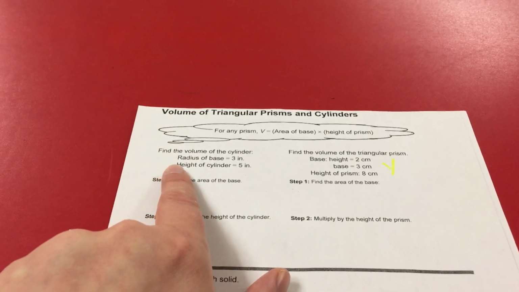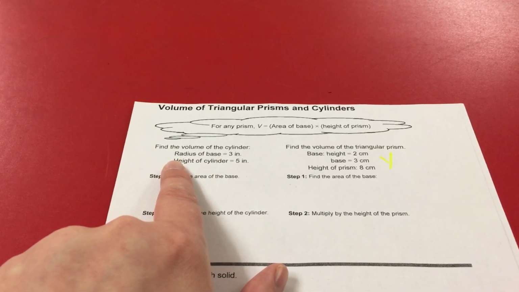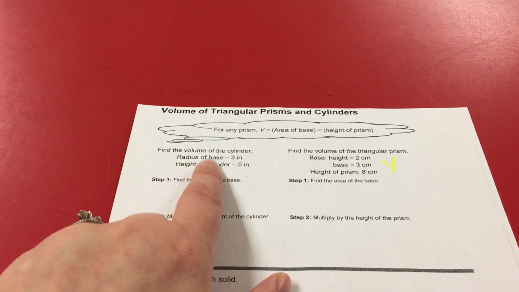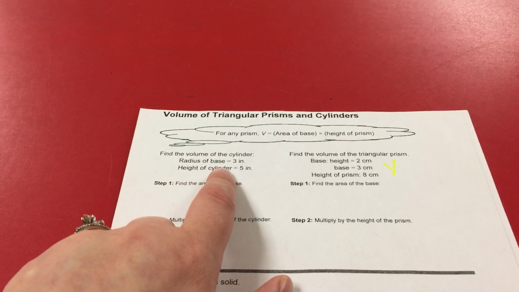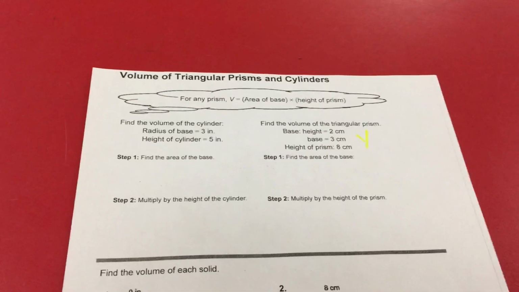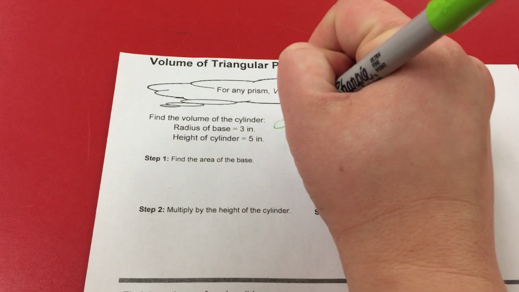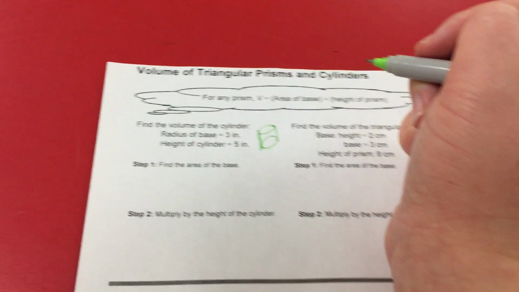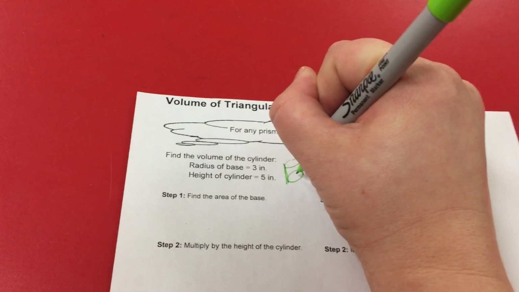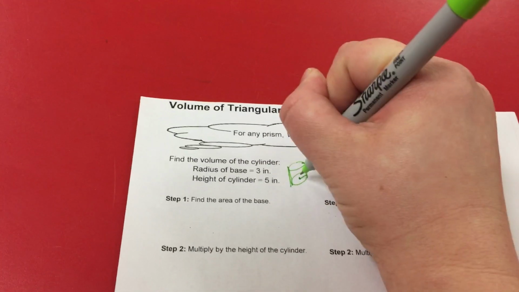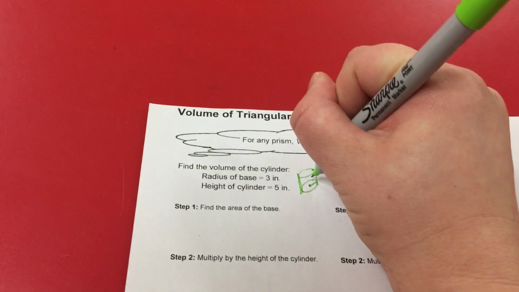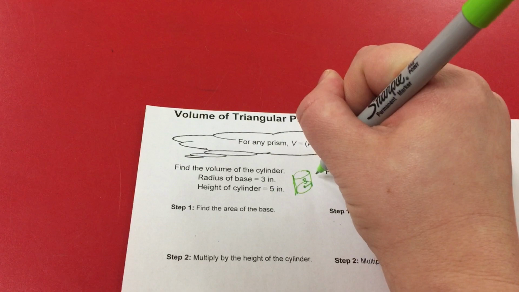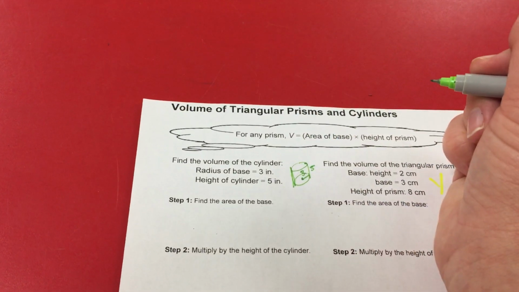To find the volume of a cylinder, you're going to need to know the radius of the base and the height of the cylinder. They did not actually draw the figure here, usually they do. So if we had a cylinder, my radius, from my center to the outside of the line, is going to be 3 inches. And then my height is 5 inches.